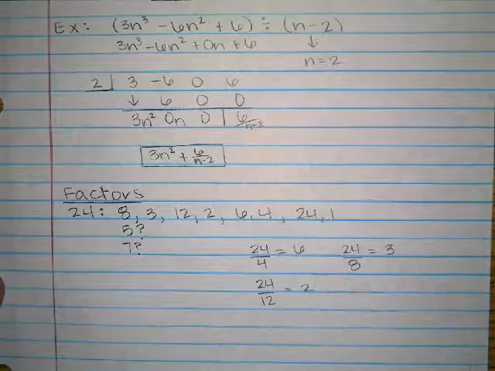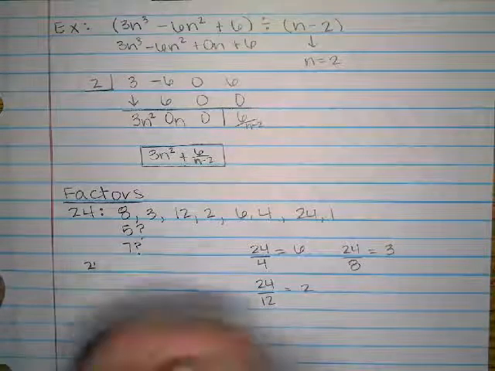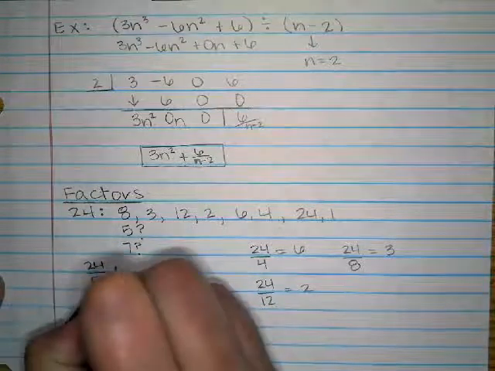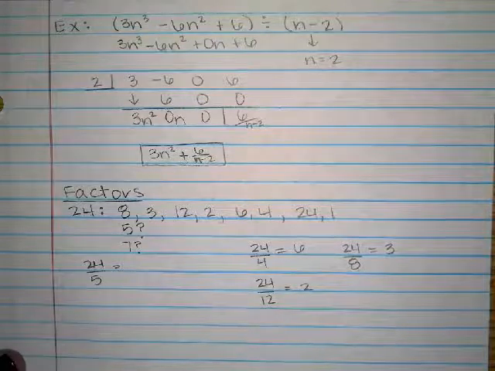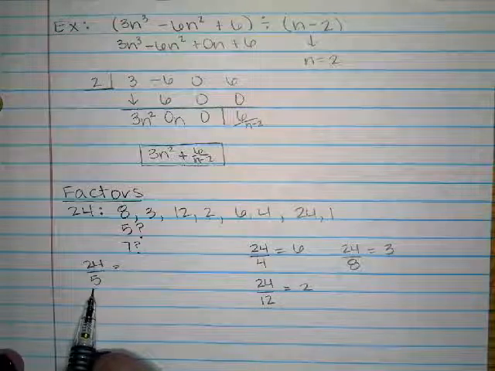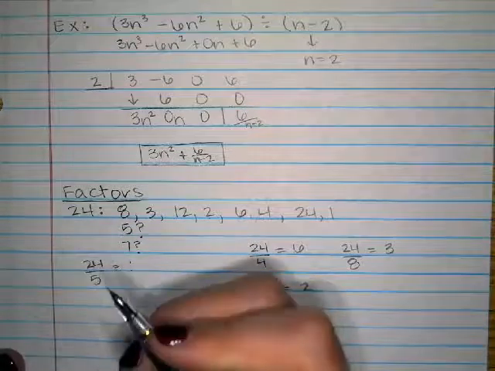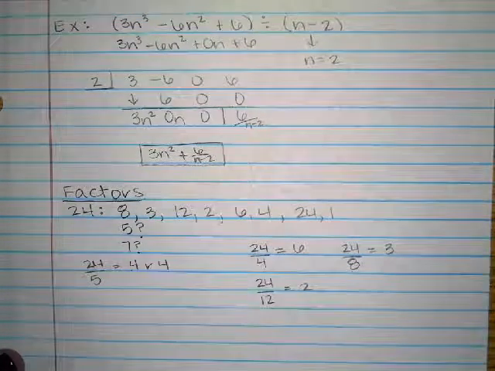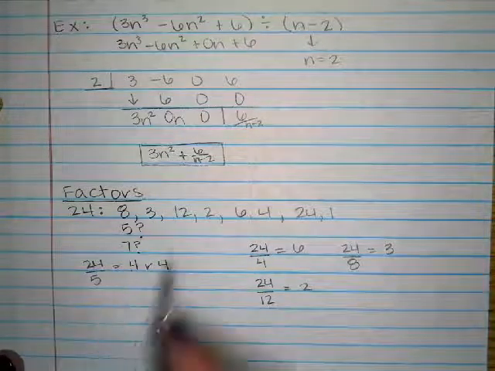If I did 24, I could divide it by 5, but it wouldn't go in evenly. What would happen? You'd have a decimal. How many times does 5 go into 24? 4 times, and what's left over? 4. With a remainder of 4. Do you guys remember doing that in elementary school? Yeah. 4 with a remainder of 4, so that means 4 and 4/5.